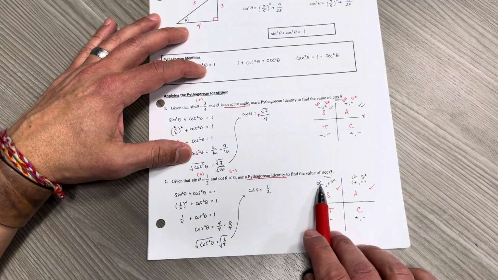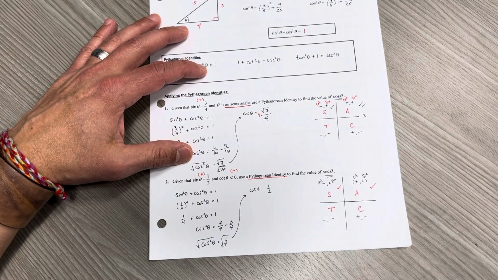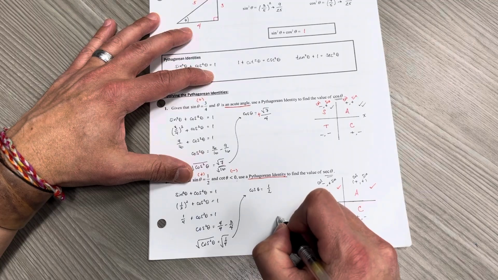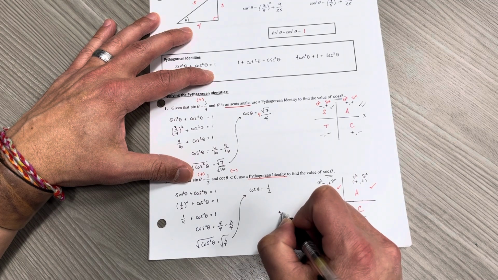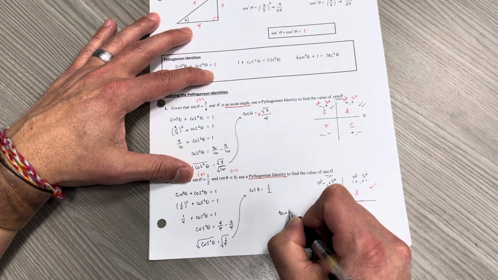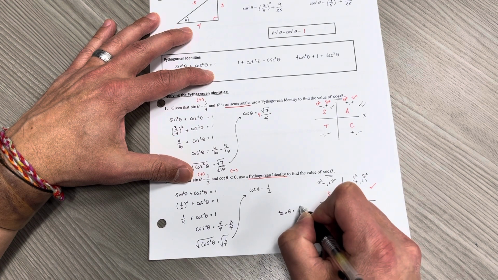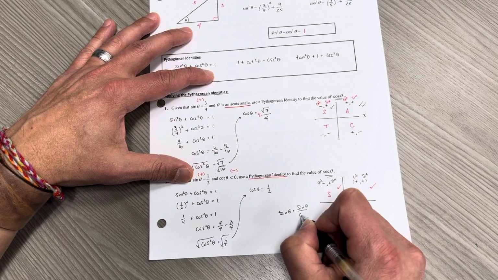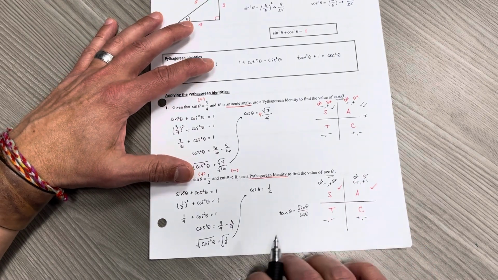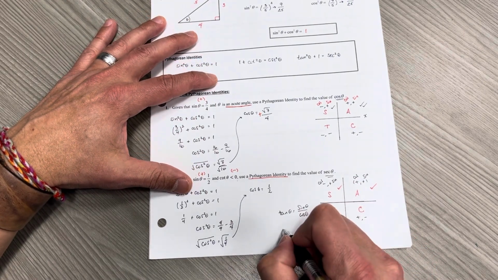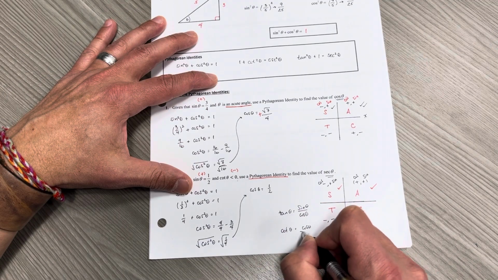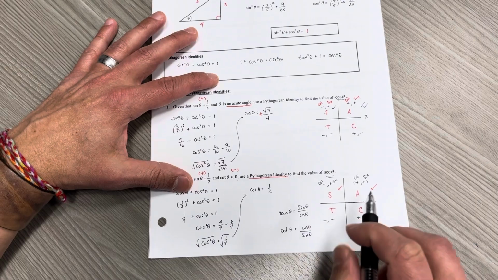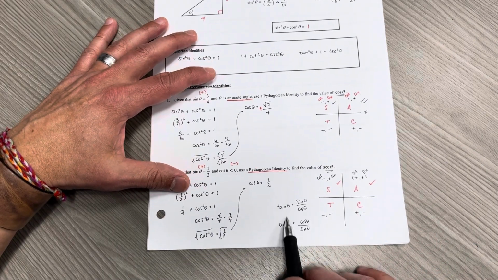If you notice, we don't have cotangent, right? But we do know that tangent is defined as the ratio of sine divided by cosine. That's the definition of tangent. Cotangent is the same, except it's the reciprocal: cosine over sine. Either way, the sign is going to be the same.